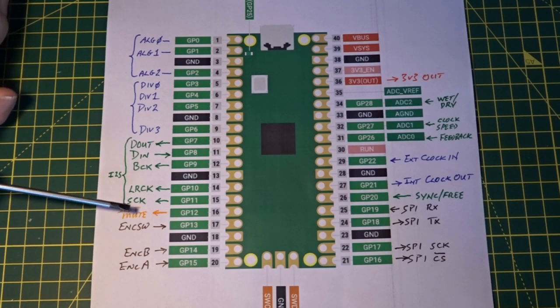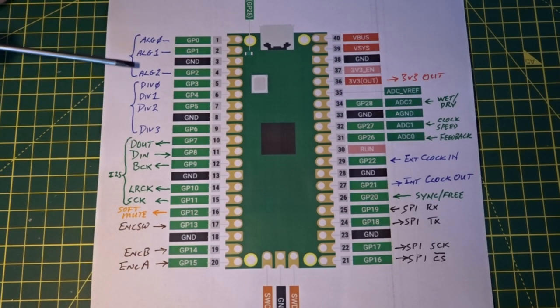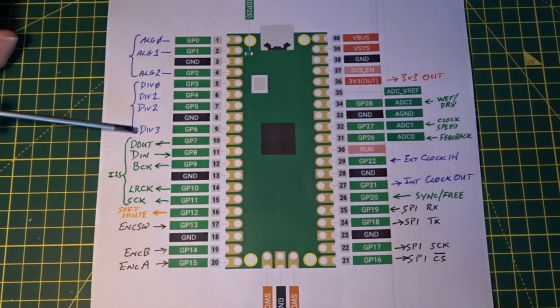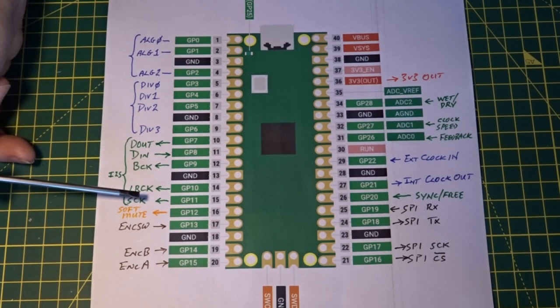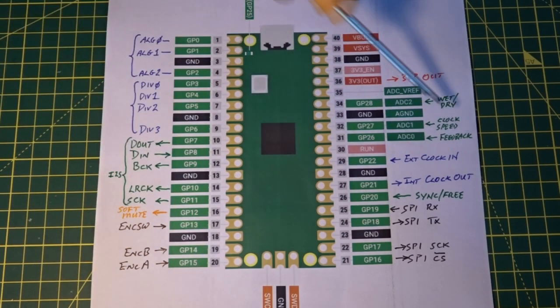So I've jiggled around everything on this side so that it's all nice and neat, and the GPIO pins are physically grouped with each other. So I've got three pins for the algorithm switch, 4 for the divisor, then I've got the I2S interface, and I've had to bump that all up a GPIO pin, but then everything else remains the same.